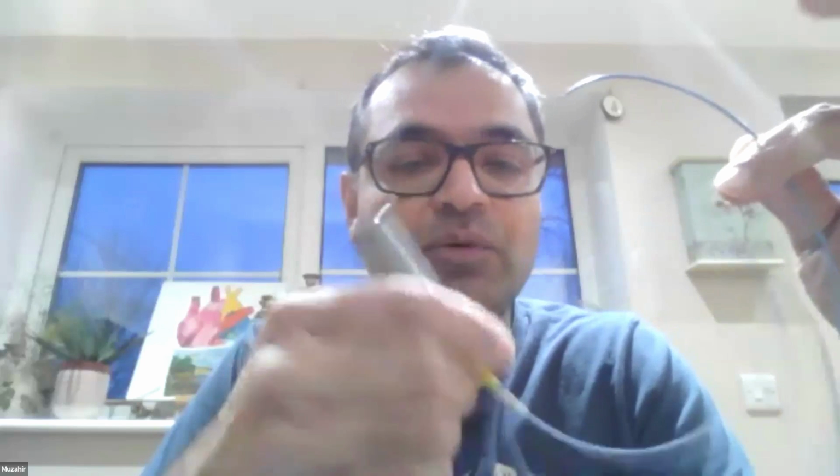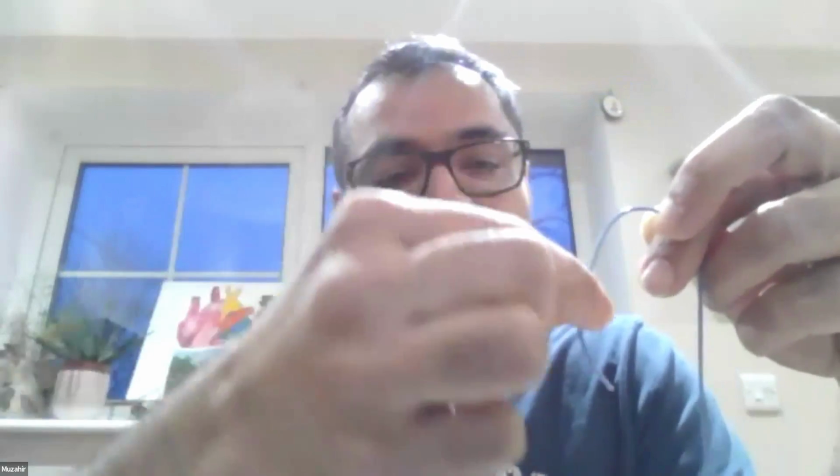EP catheters that you'd use with pacing would have a puller wire attachment here, which would allow you to deflect or extend this tip. Where this is particularly useful is when you may have difficulty cannulating the coronary sinus. Now, you do not need an EP system with this, but it gives you additional flexibility and torqueability to let you get into the coronary sinus.